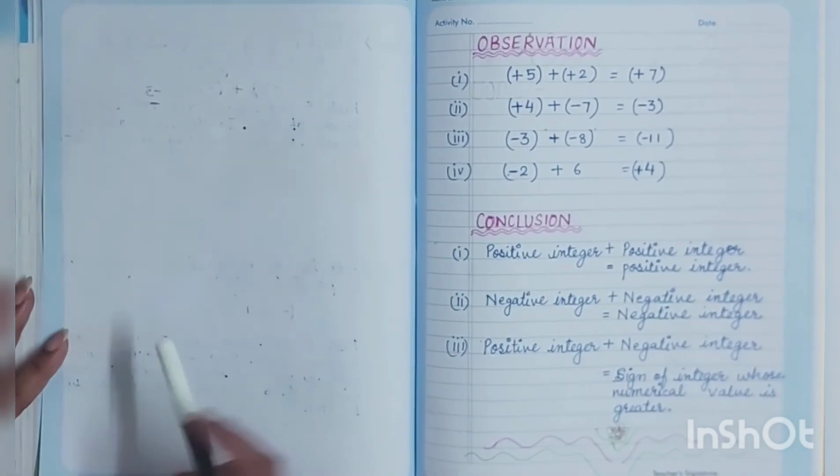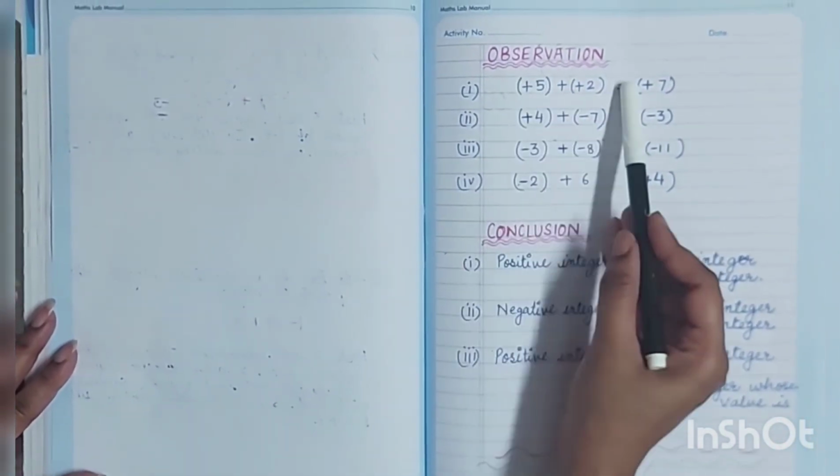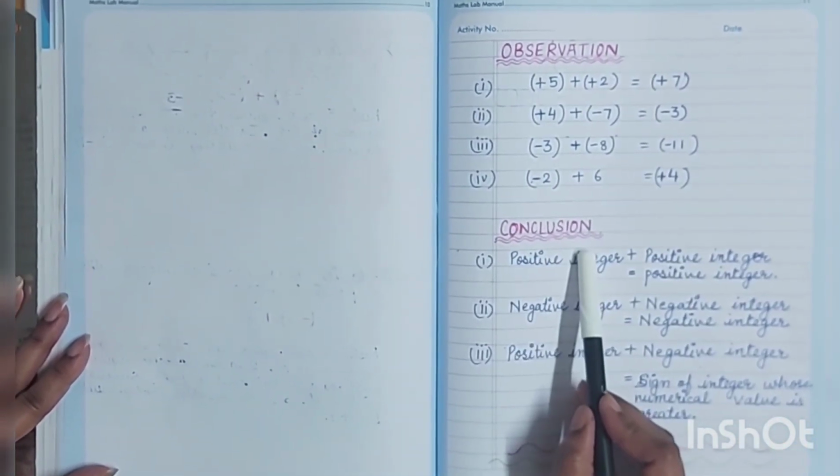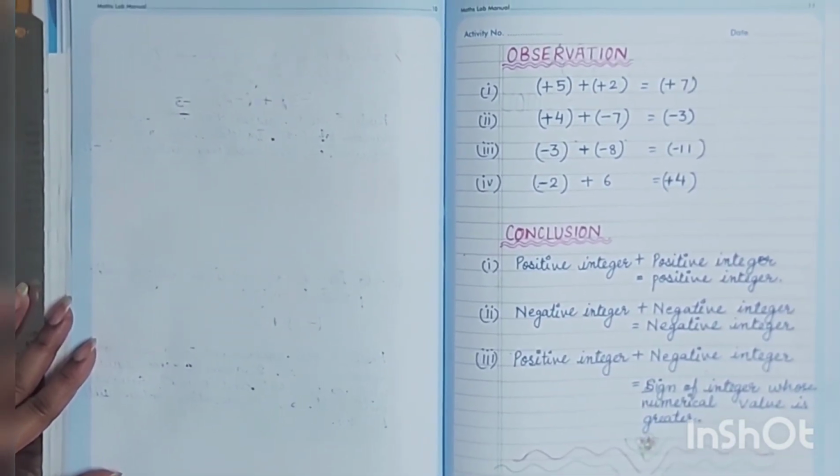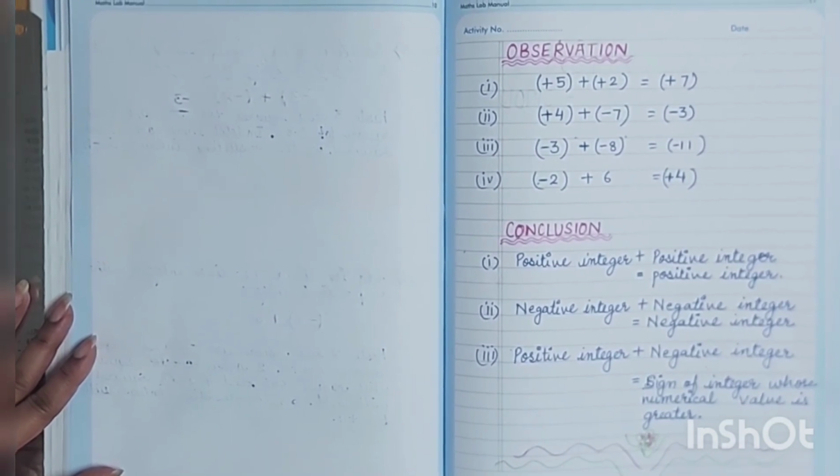After this, we will write down the observation and conclusion. In this way, children, you also have to do the activity in your maths lab manual.